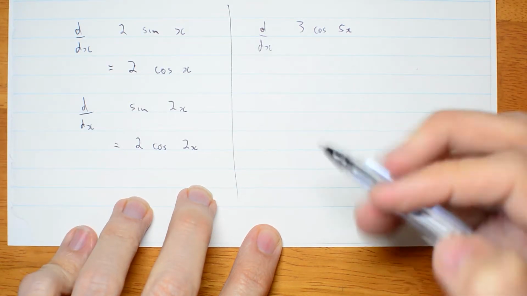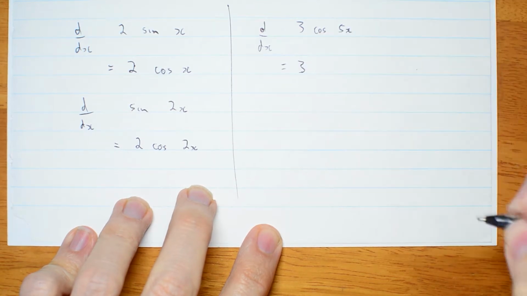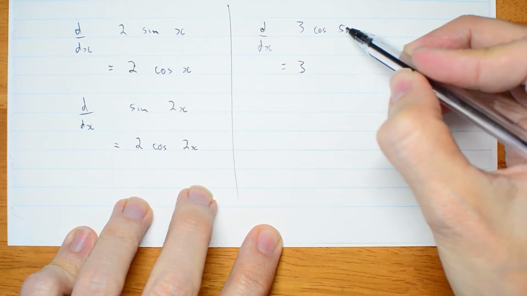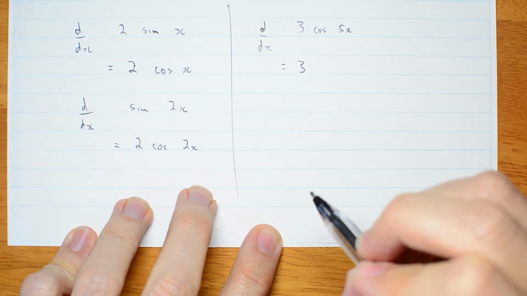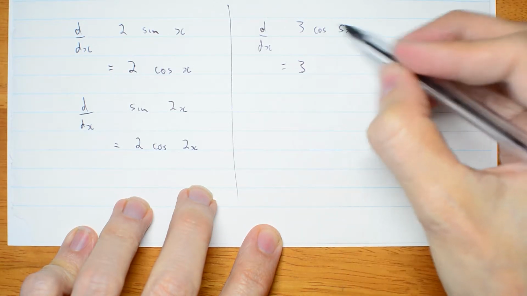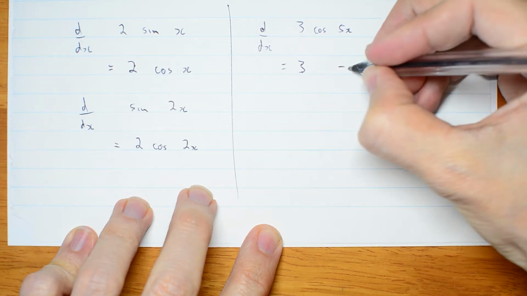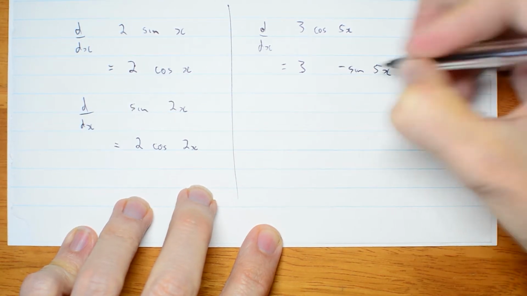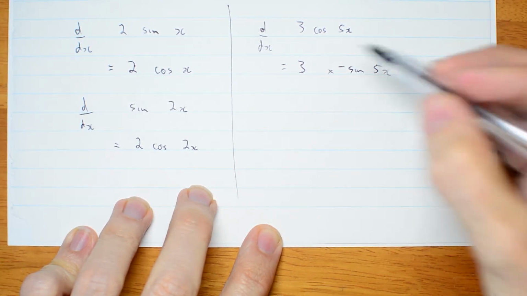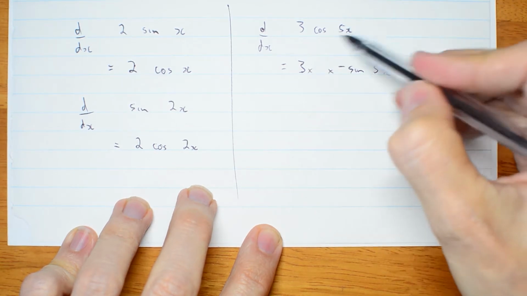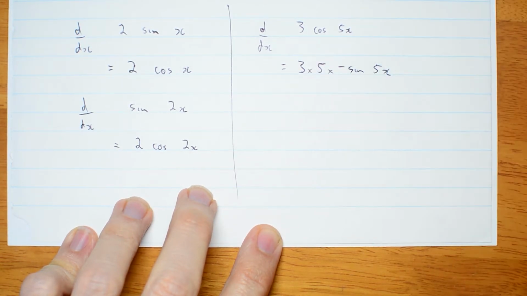Okay, 3 cos 5x. I'm going to be timesing something by 3. What's the derivative of cos 5x? Well, the derivative of the outside is cos, so the derivative of cos is negative sine. And I'm going to times that by the derivative of the inside, which is 5.